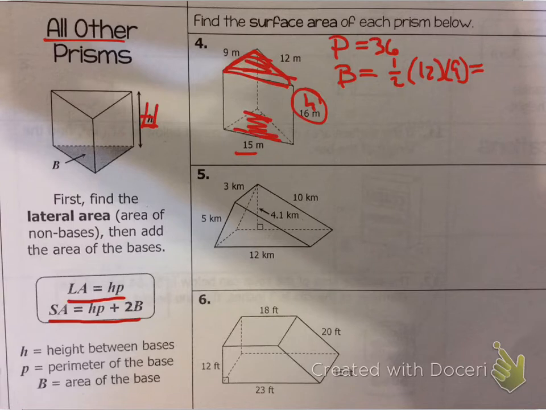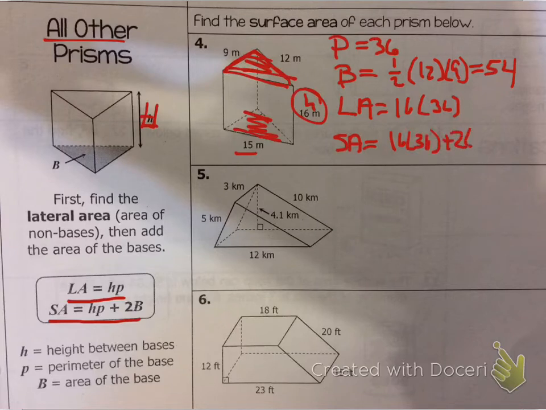No, that's okay. Anyways, 9 times 12 times, that would be 54. So you have to find the area of the triangle and then go from there. So the lateral area would be the height times the perimeter. So 16 times the 36. And the surface area would be that lateral area plus 2 times the base area. Okay, so something like that.